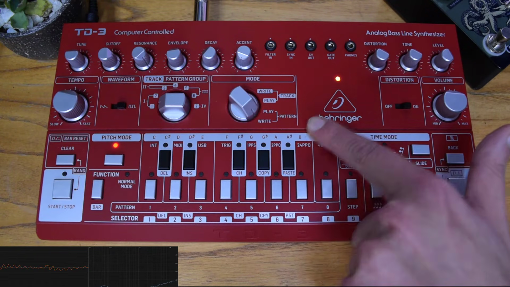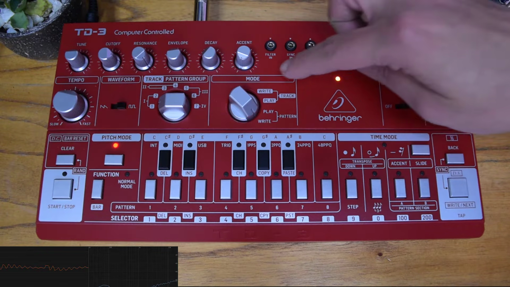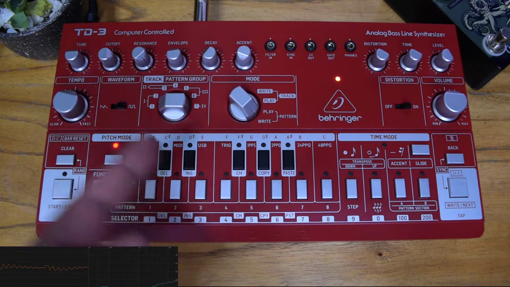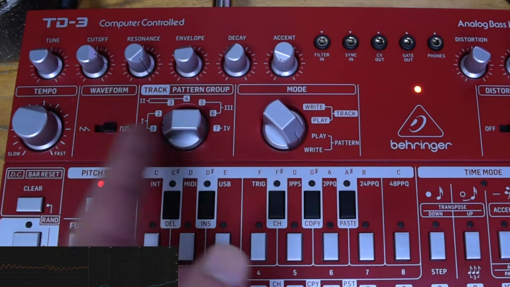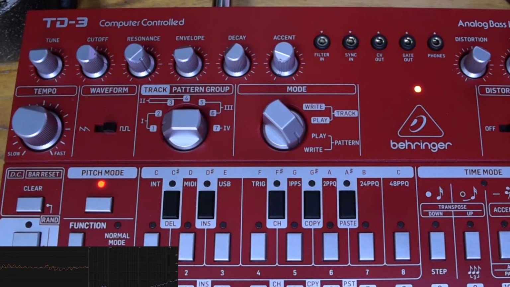On each pattern and track, you have two different things. You can play, which is you can play the pattern, and then you can write, which is you can edit and create patterns. Same thing with the tracks. You can edit the tracks, and then you can play the tracks. To understand this a little bit better, we need to take a look at right here because they are connected. So you have a track and a pattern group, and this is how it works.